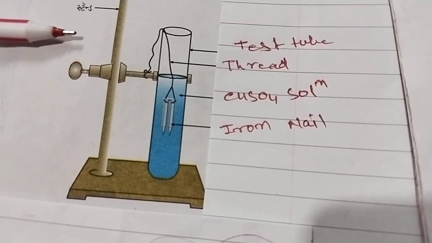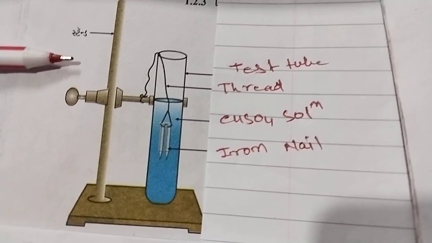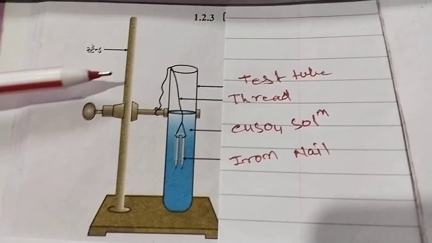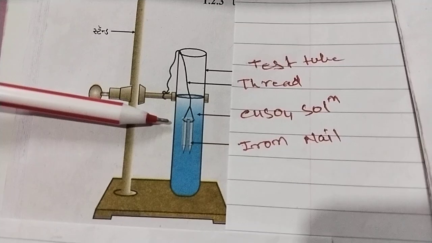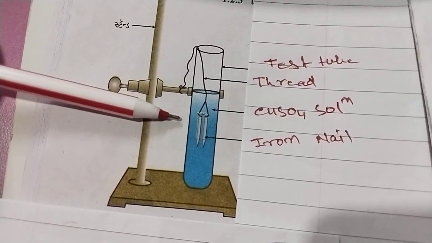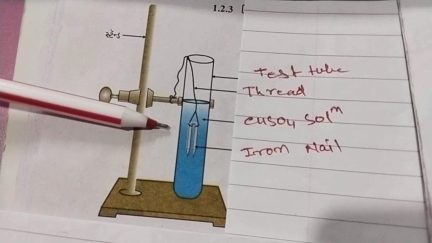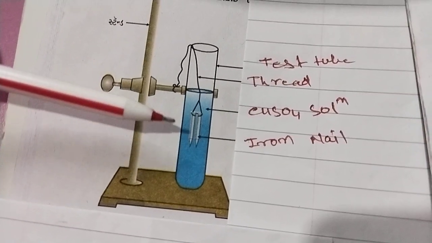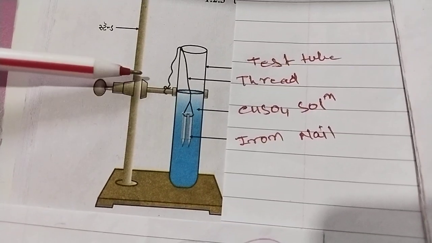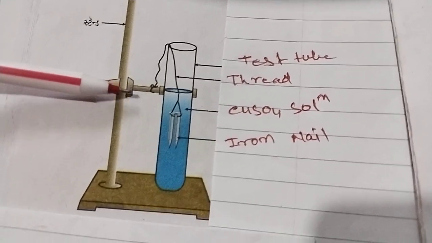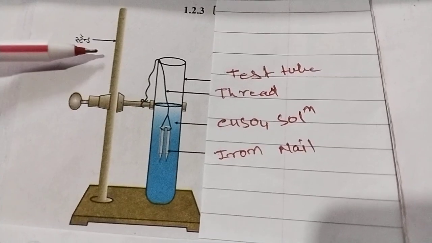Okay, student. To discuss this displacement reaction, we have to discuss one activity. For this activity, we have to take two test tubes. In both test tubes, we have to take 10 ml of CuSO4 solution, that is copper sulfate solution, and give them the names A and B. Test tube A we keep aside in the test tube stand, and test tube B is arranged in this diagram with the stand.